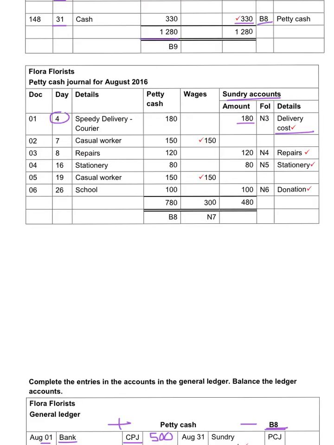The second entry is on the 7th, where we pay a casual worker 150. We have a column for wages. That means that we will not record this on the 7th. The wages will be paid out twice during the month, and the total amount of 300 will be posted to the wages account on the 31st.